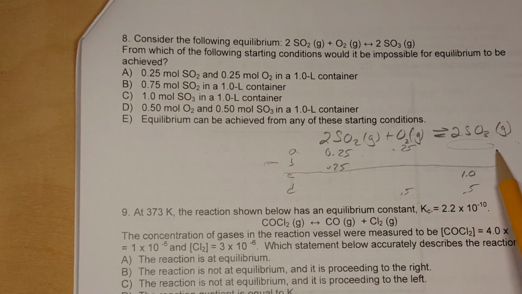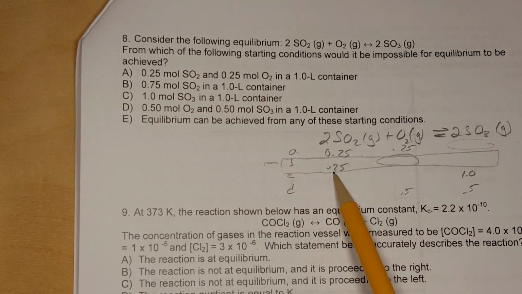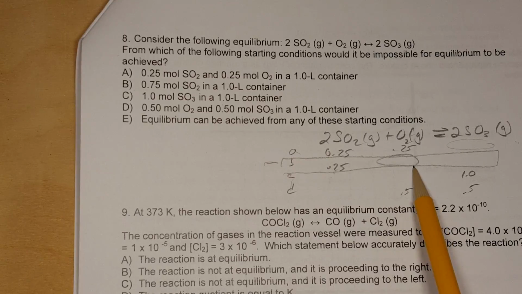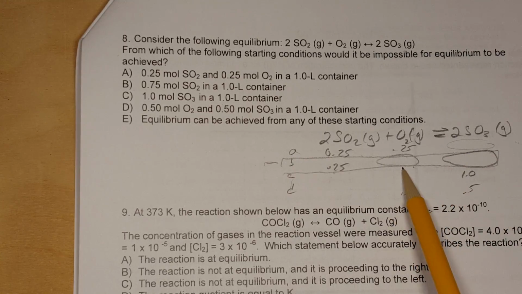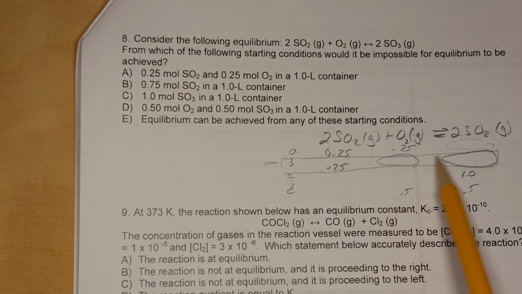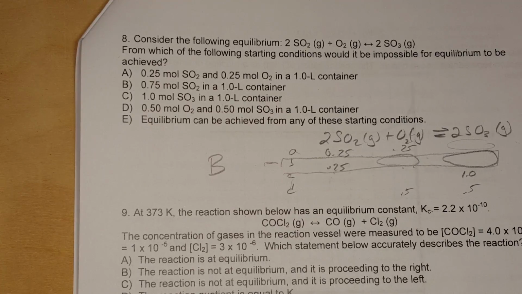On line B, there's no O2 to react. So this is sitting there. There's no O2 to react, and there's no SO3 to push back and make O2. So I can't go forward and I can't go back. So B is the one that I can't reach equilibrium from.